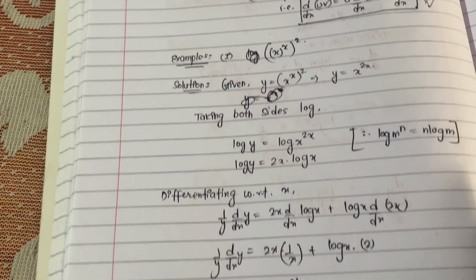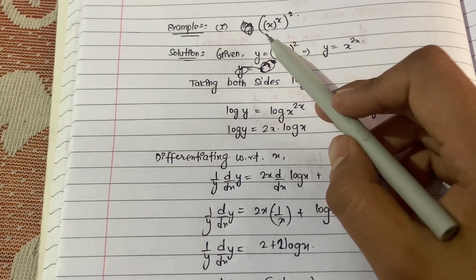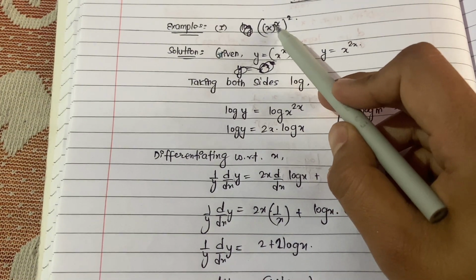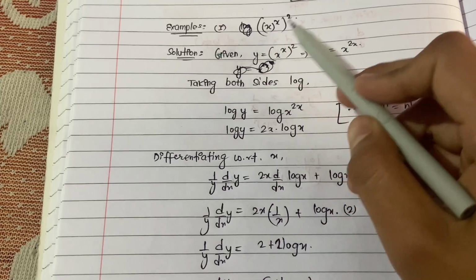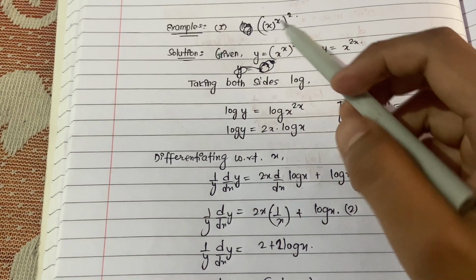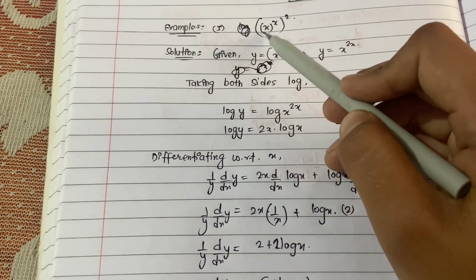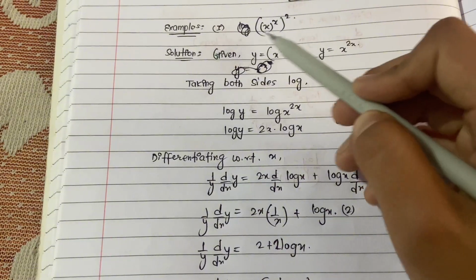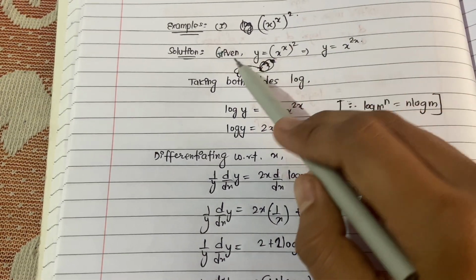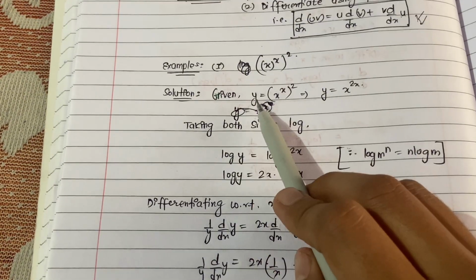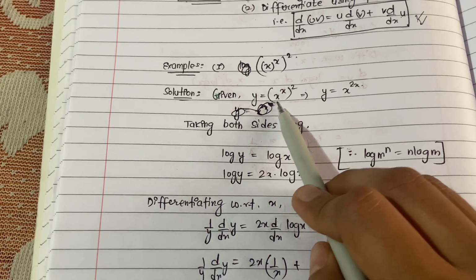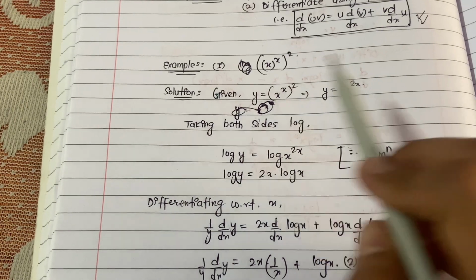Here I have taken one example, that is x to the power x to the power square, isn't it? Now what have we been given? We have been given y equals x to the power x to the power square, isn't it?